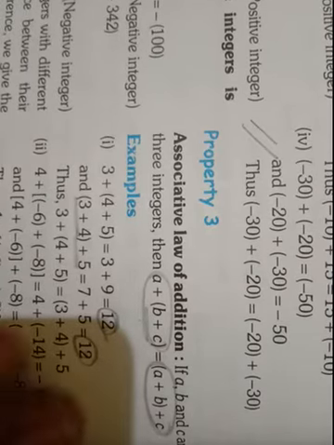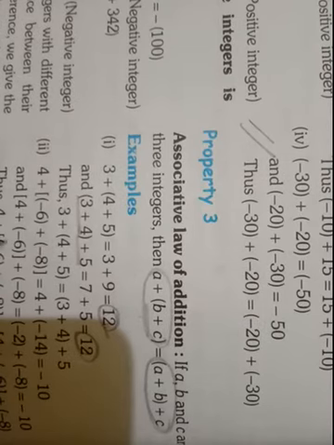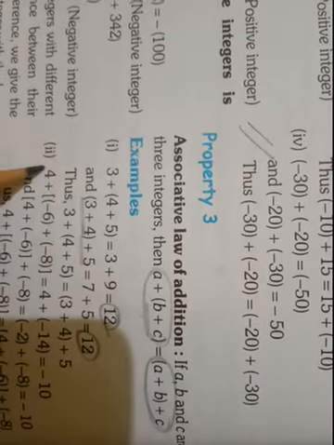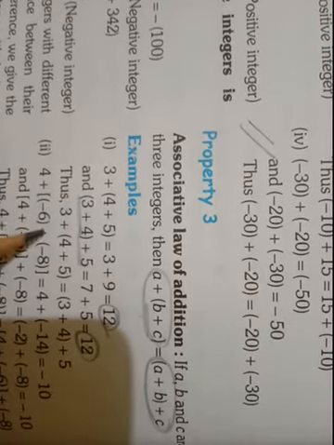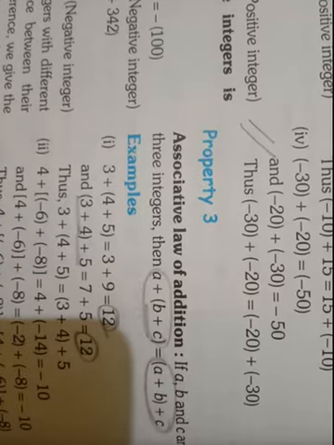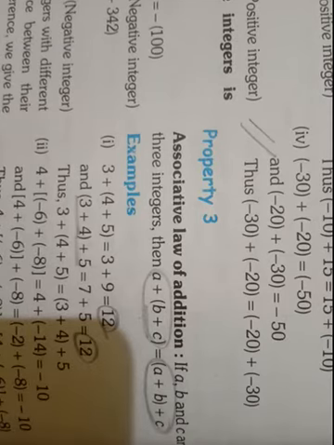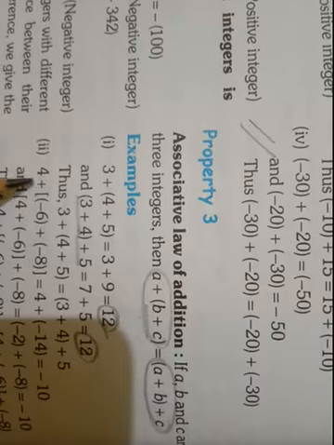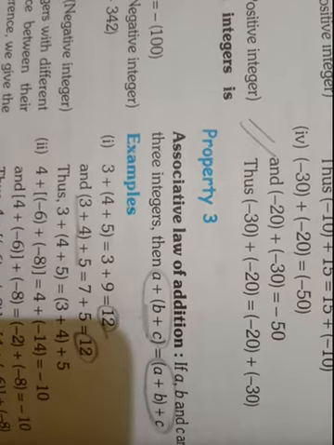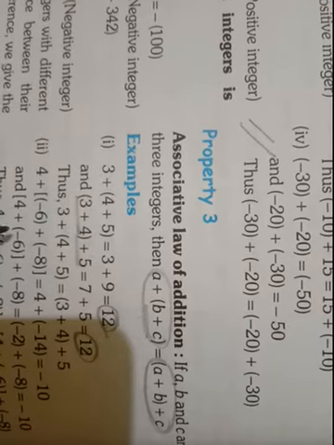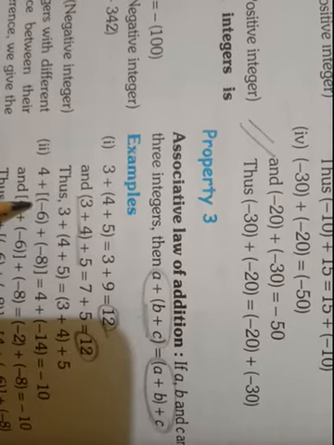We have three integers, a, b and c. First integer is what? 4. Second integer is what? -6. And the third integer is what? -8. Okay, how can we write? According to the associative law, a plus inside the bracket b plus c, bracket close. Then a is 4, plus inside the bracket, -6 plus -8. Okay, got it? Then firstly you want to solve the small bracket.